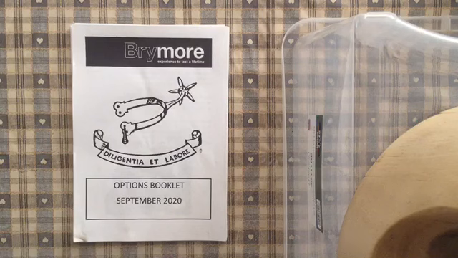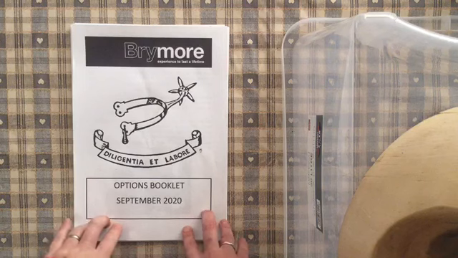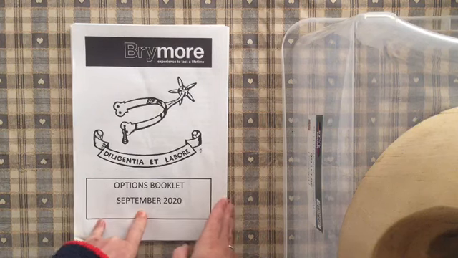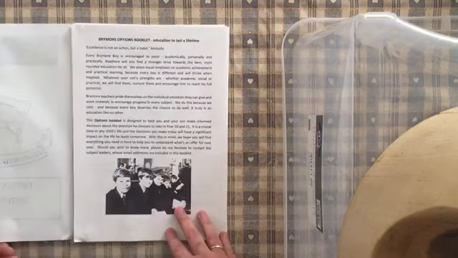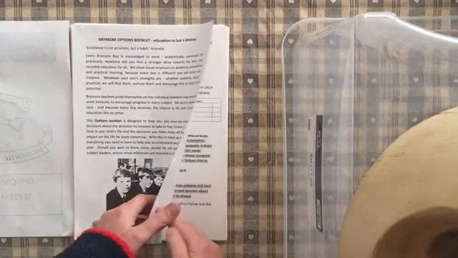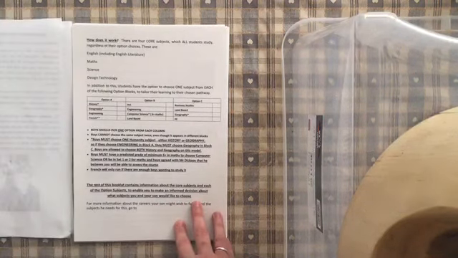Okay, so I'm going to take you through this brochure now, and I'm going to explain to you how you might go about using it. First, we've got an introductory page here, and that just tells you a little bit about Brimore. Then this is probably the really important page. On this page it tells you about the 4 core subjects that we study at Brimore GCSE.